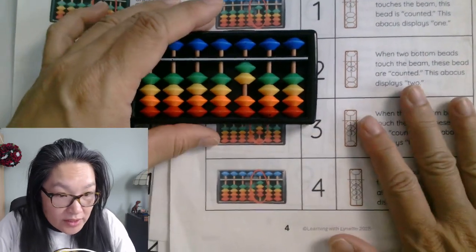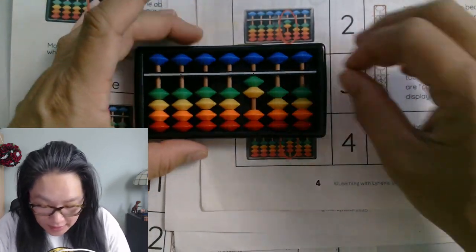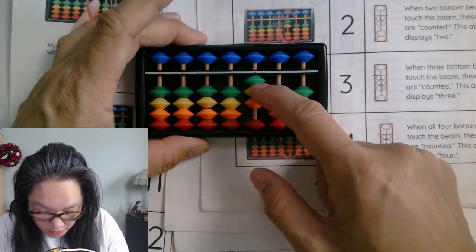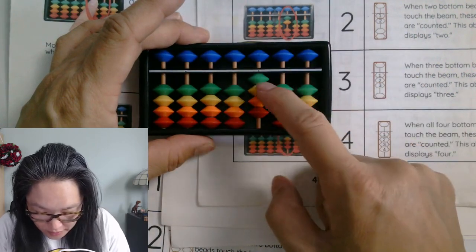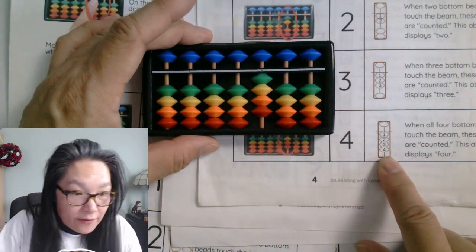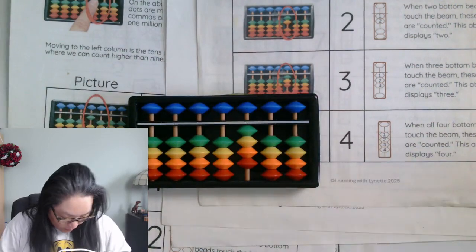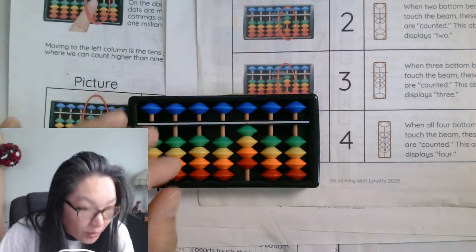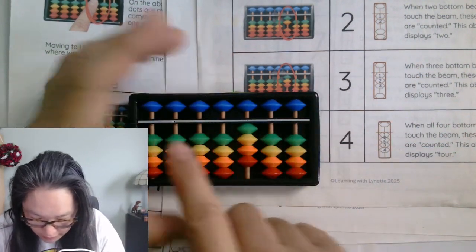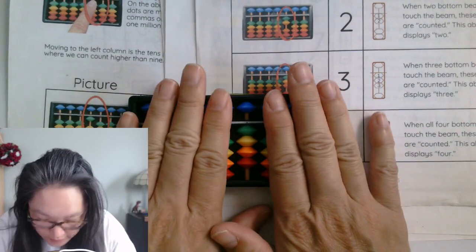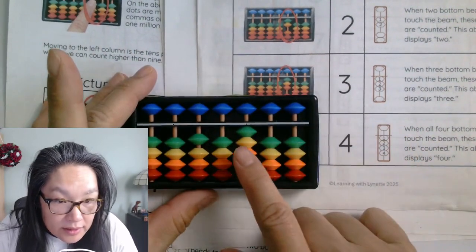Okay. Now what's 3? Well, 3 looks like that. 3 is this. 1, 2, 3. And then 4 is this. 1, 2, 3, 4. Notice I have 4 beads touching the horizontal bar. Because I have 4 beads touching the horizontal bar, that means they're counted. So when we're looking, this is 0, 0, 0. These are all zeros except for this one. This one is counted. This is 4.